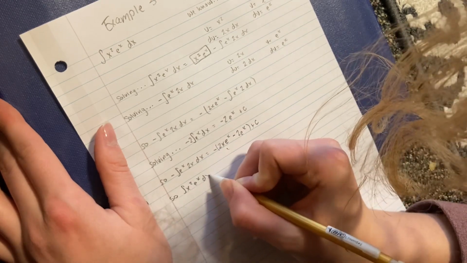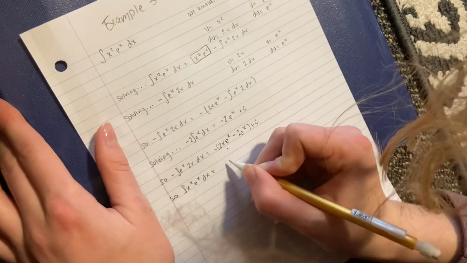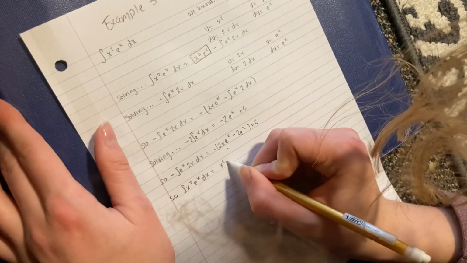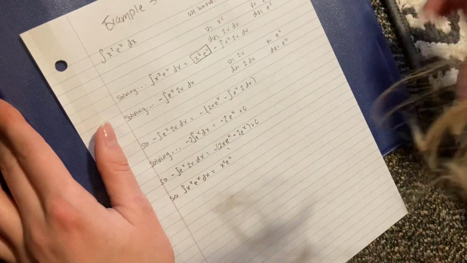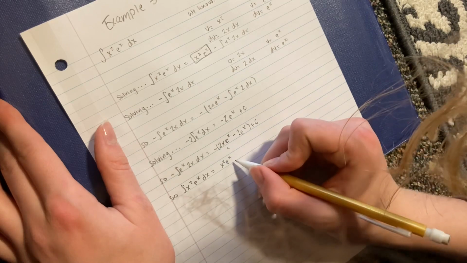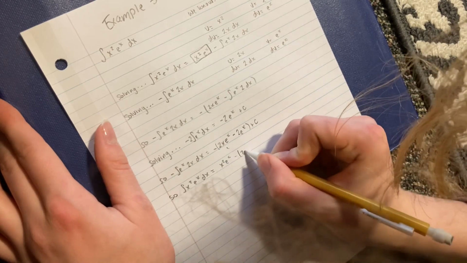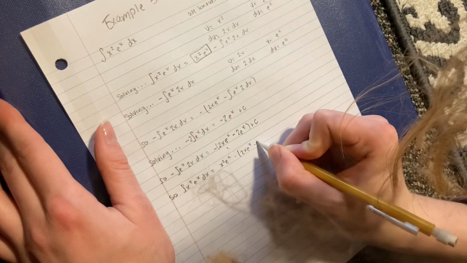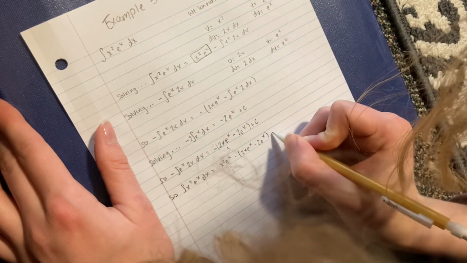So we're going to need that top part that I put in a square. So the final answer will be x squared times e to the x minus the quantity of 2x e to the x minus 2e to the x, and then plus c. And that's the final answer.